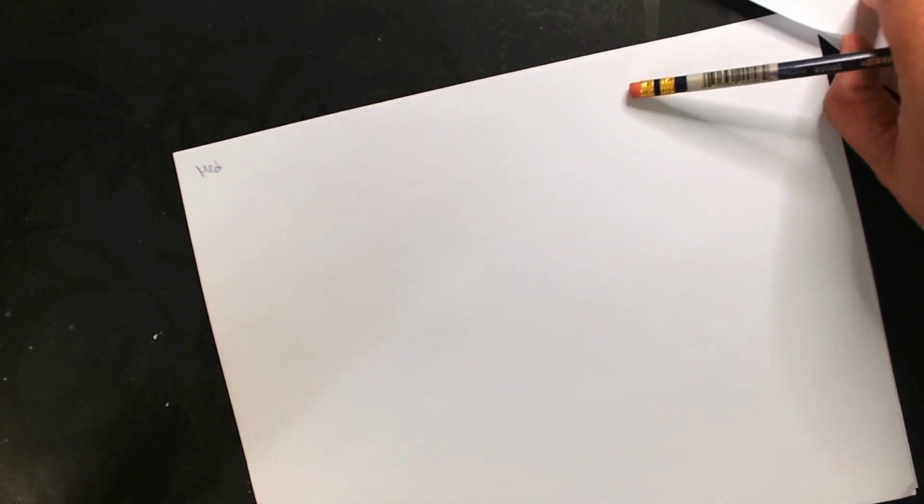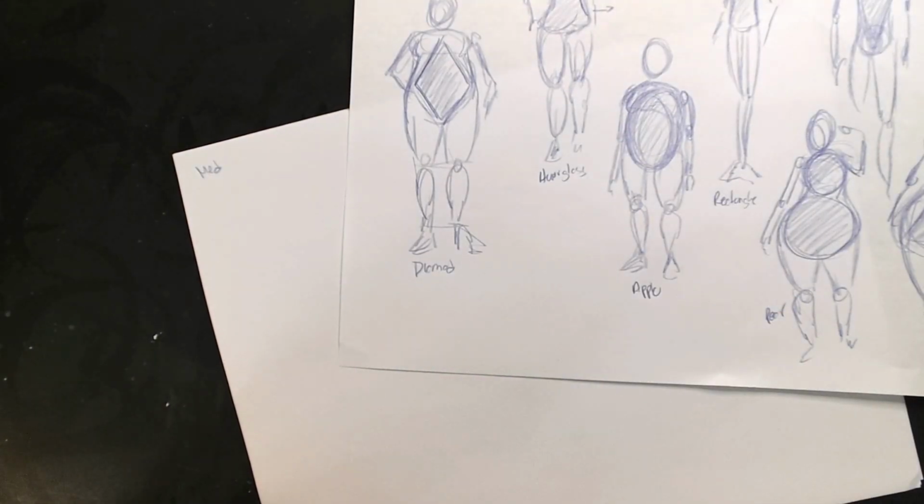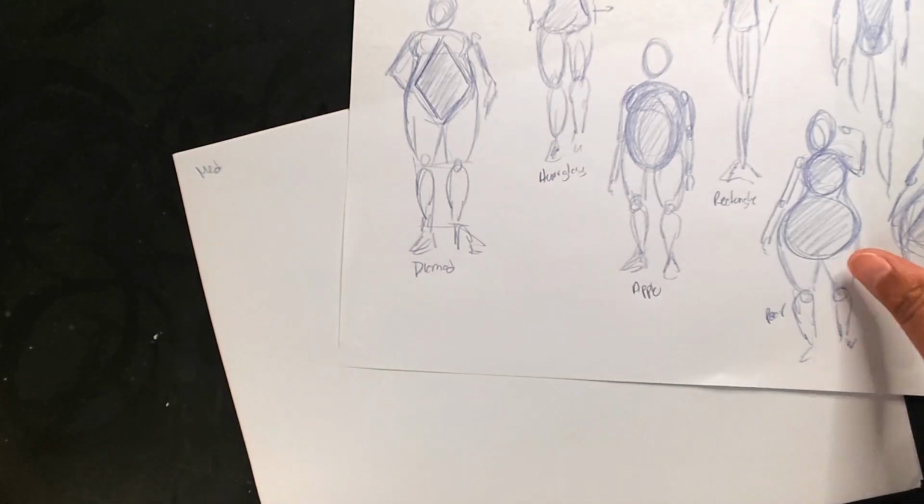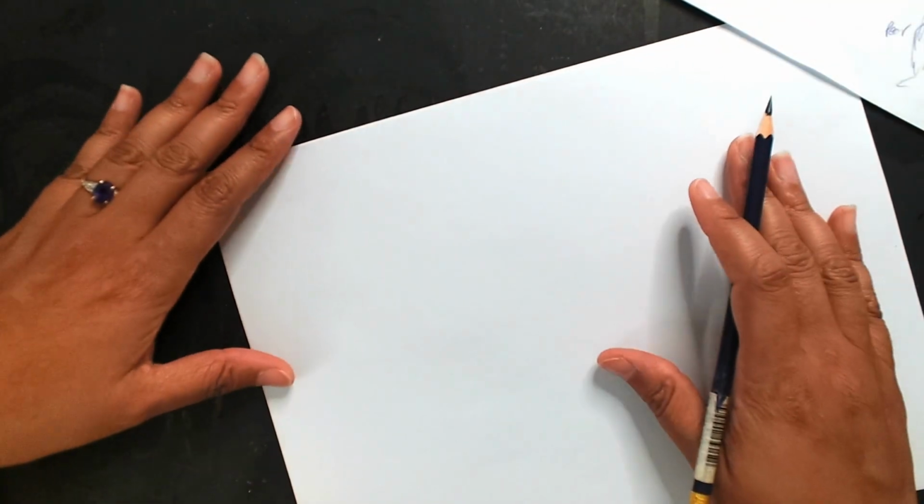I sometimes see some body shapes more like right here, like the apple shape. I've seen it more in women in a particular age group. Same thing goes with oval for men. I've seen it on men in a particular age group. So let's go ahead and start taking a look at this.